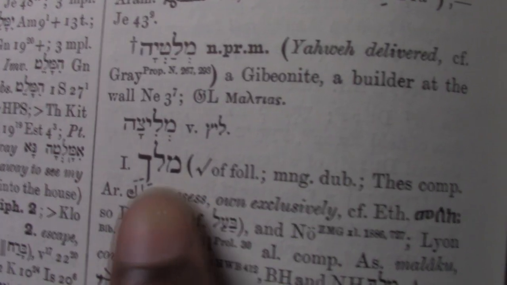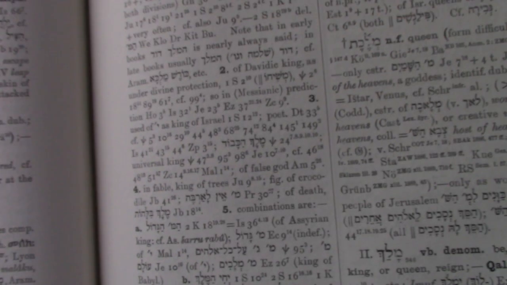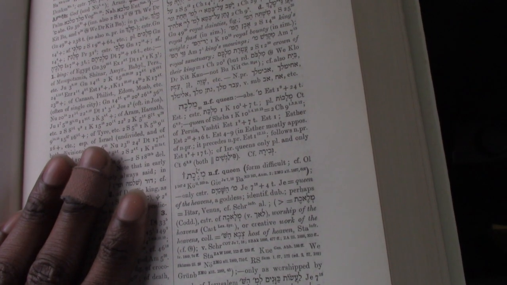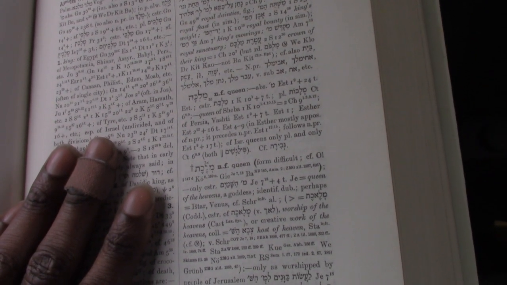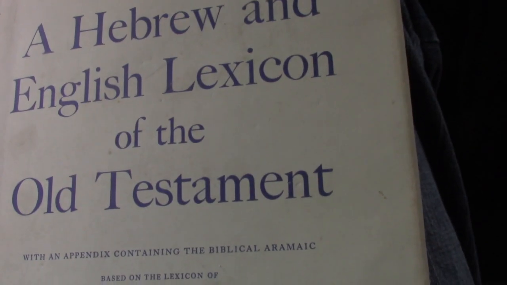Matter of fact, I'll show you malak in here. Malak. That's how they do it with the final K. So, yep, that's a little bit about this book, and it can benefit you. I already know it because I use Hebrew English lexicons often to look up definitions from the scriptures, to take my understanding of the Bible further.